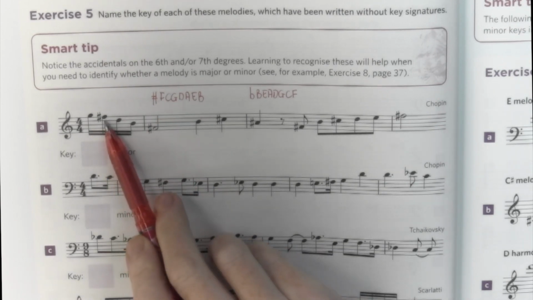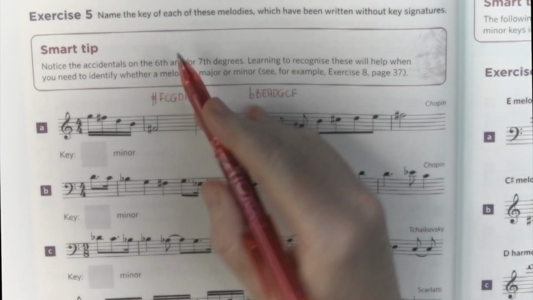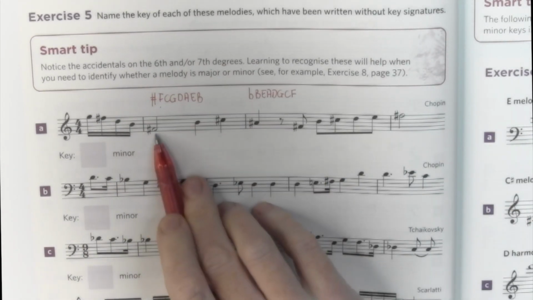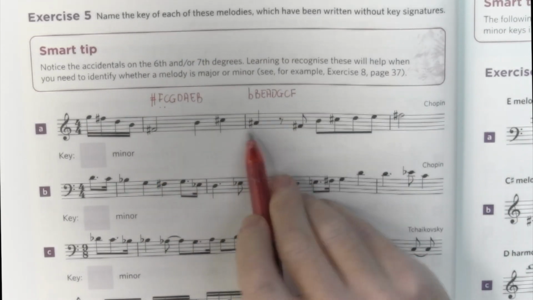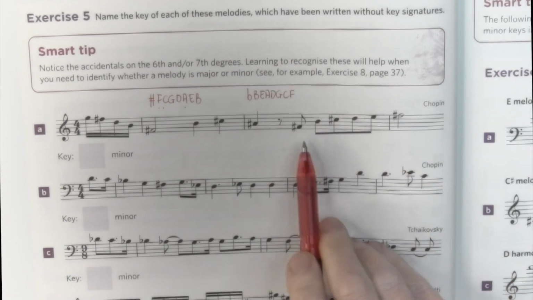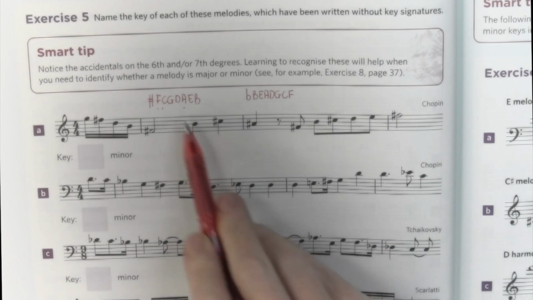Okay, what do we have here? Sharps. Okay, so we have sharps. Let's see what we have. Fa sharp, do sharp, la sharp, fa sharp, do sharp, fa sharp.